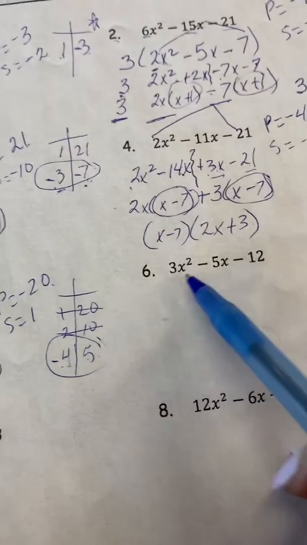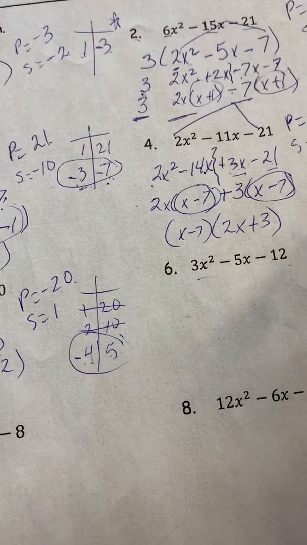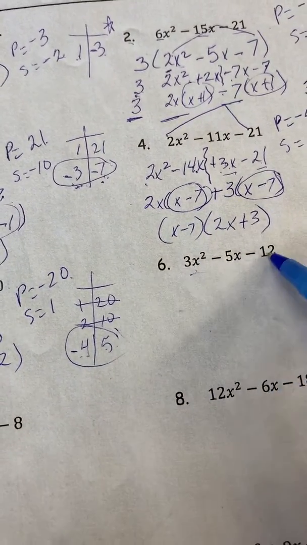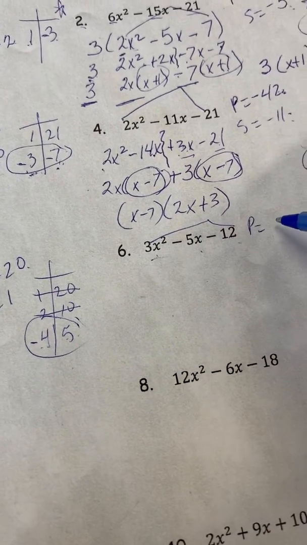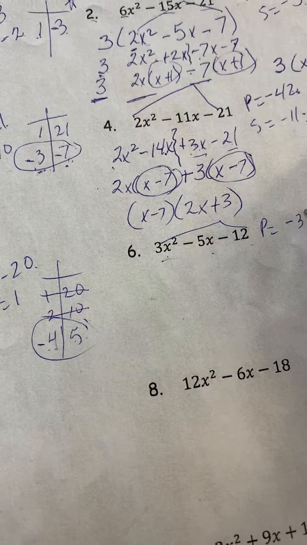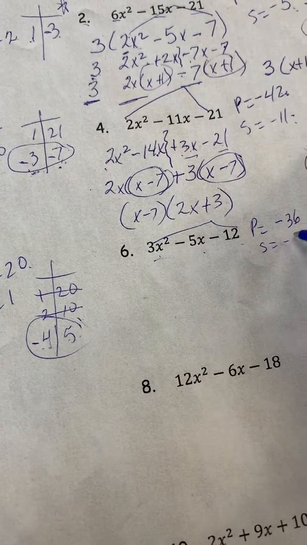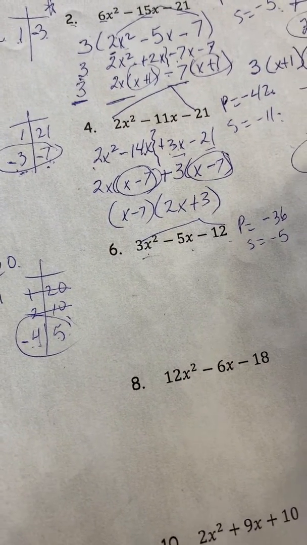Okay, let's go over here. First thing I'm going to check is, is there a greatest common factor? And in this case, there isn't. Okay, 3 and 12, yes, but 5, no. So we're going to set it up. Product is going to be negative 36, and my sum is going to be negative 5.